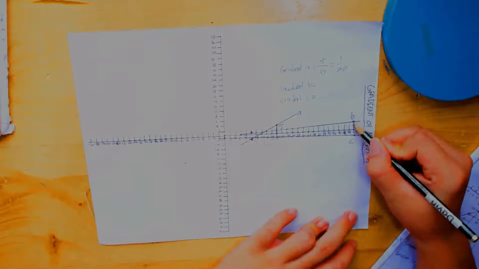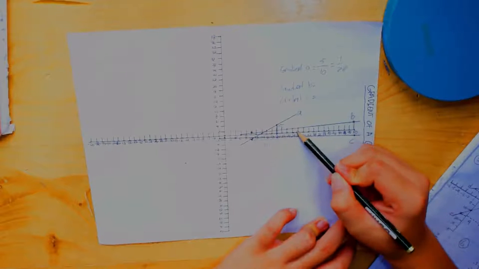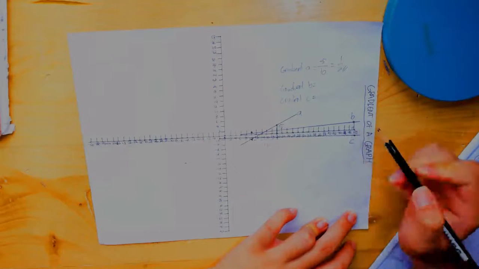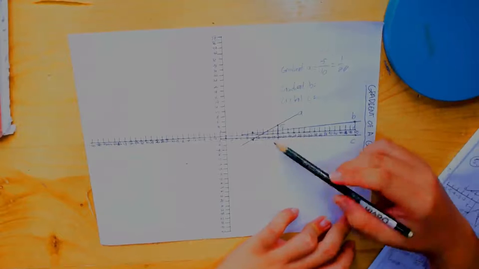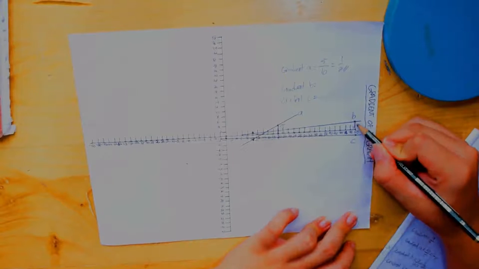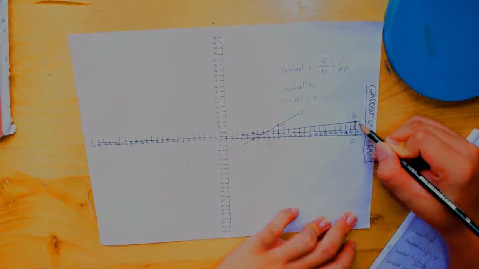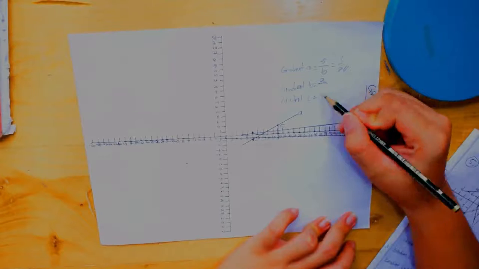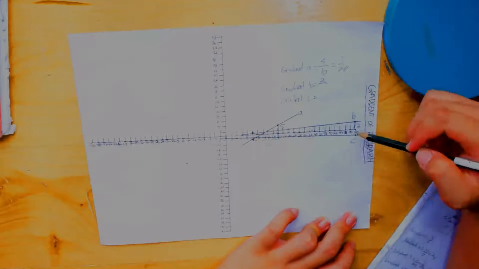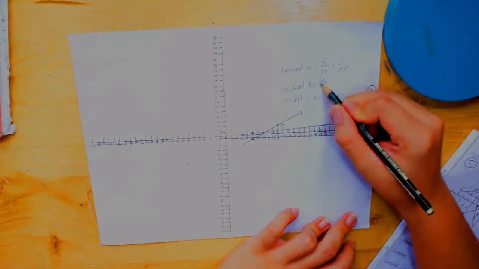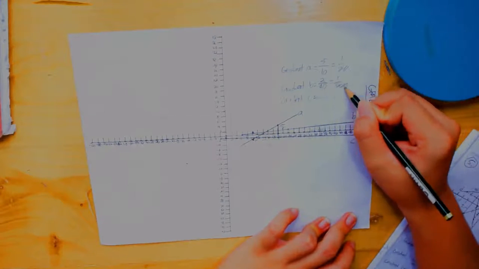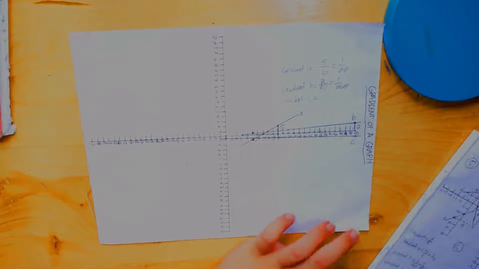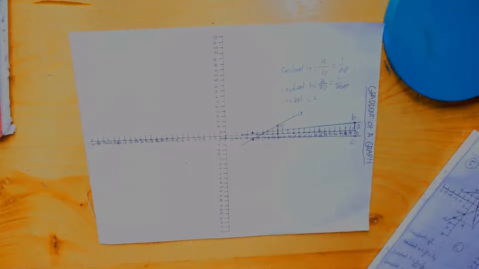Next is line B, or gradient B. As we look here, line B looks like the longest one. The y changes of line B is 2, and the x changes is from 10 to 50, which is 40. So 2 out of 40 is equal to 1 out of 20. The gradient B is 1 out of 20.